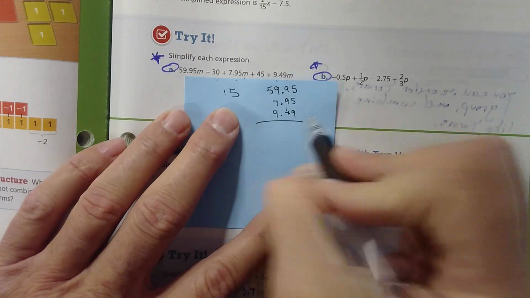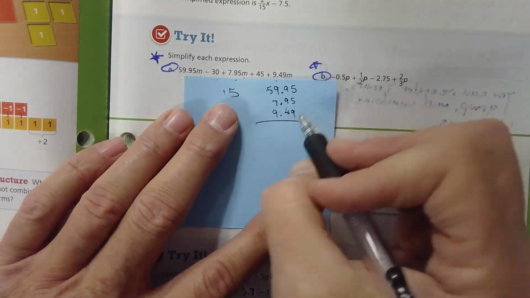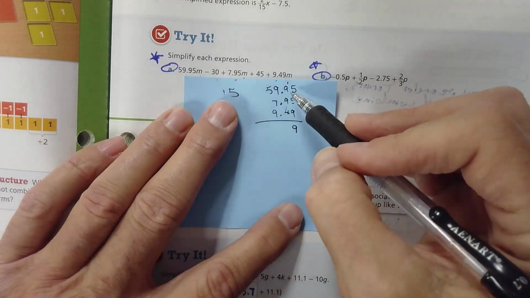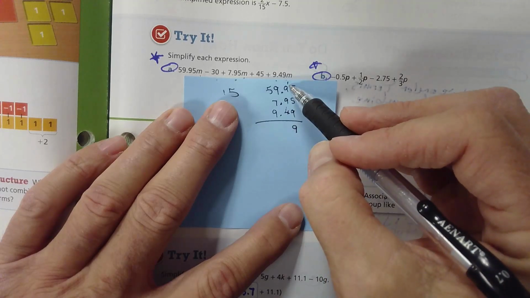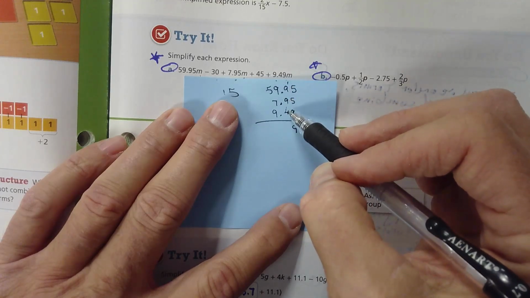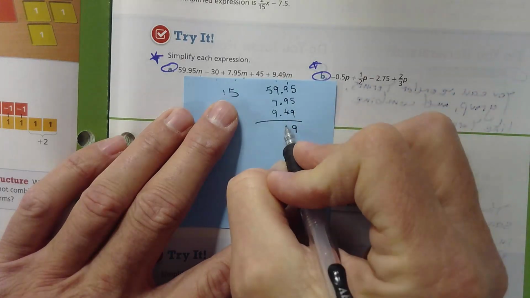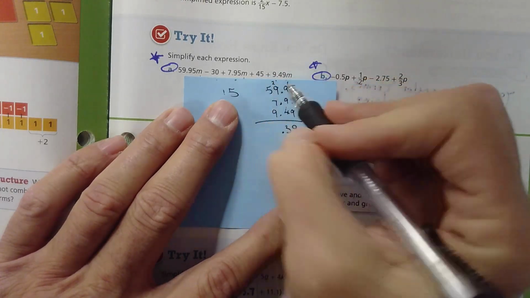9.49. What's 5 and 5? 10 plus 9 is? Put down the 9, carry the 1. So 9 and 9 is? Plus 1 is? 19. What's 19 plus 4? 3. Decimal goes straight down. It was a 2.